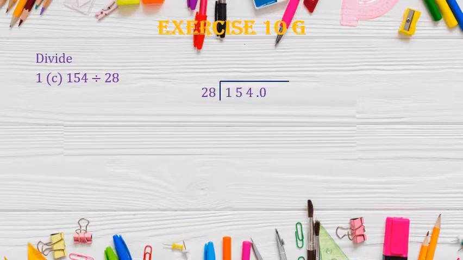Now children, since we have 2 digits in the divisor 28, first we will take 2 digits in the dividend also, and the number formed by the first 2 digits is 15, which is less than 28, therefore we have to take 3 digits. So we will take 154 and then we will divide 154 by 28. So children, 28 5s are 140, right? So we will write 140 below 154, and in the quotient we will write 5. And now we subtract 140 from 154. What do we get? We get the remainder as 14.